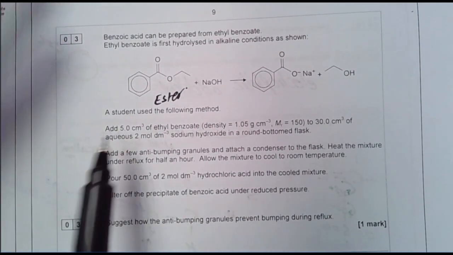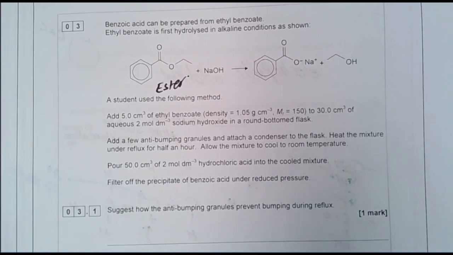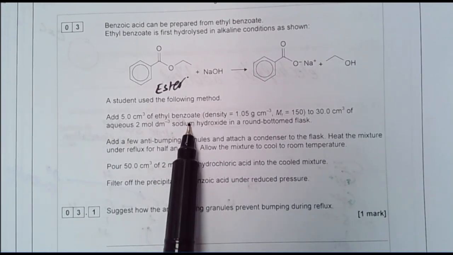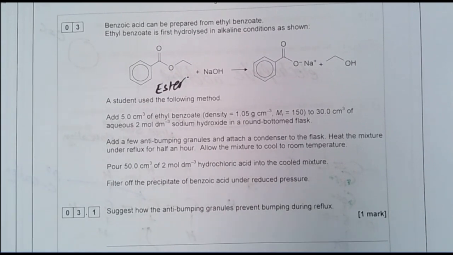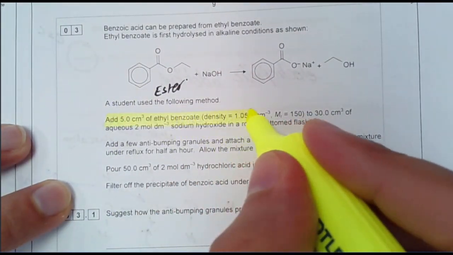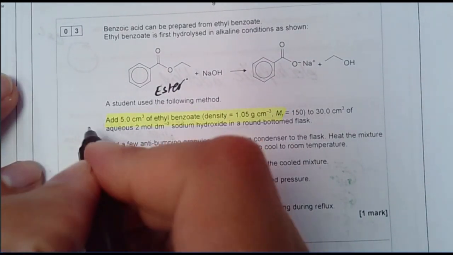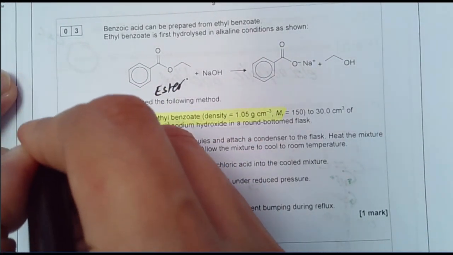It says a student used the following method. Add 5 cm³ of ethyl benzoate. Density is 1.05 grams per cm³. Now if you look at this information, this is important, who knows, something similar might turn up in your exam. When they give you the volume and density, it can be used to work out the mass.